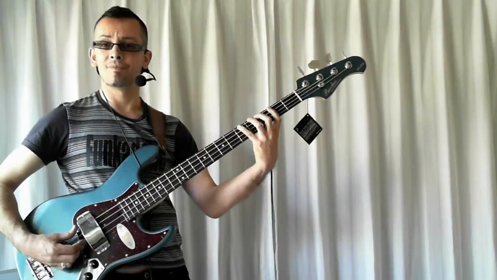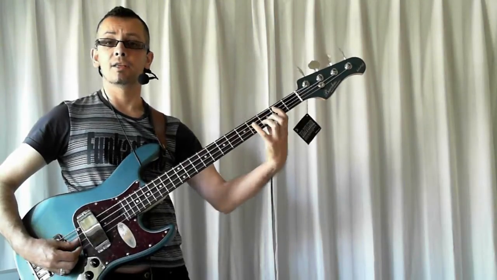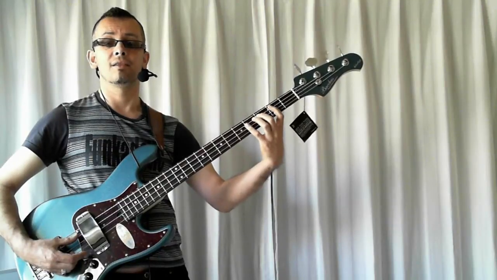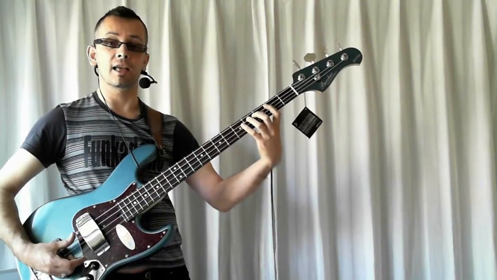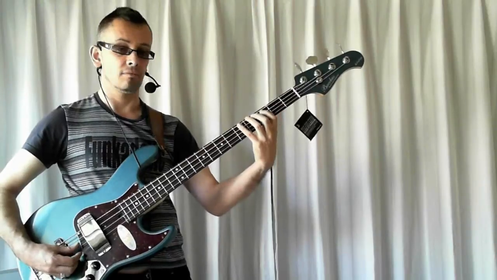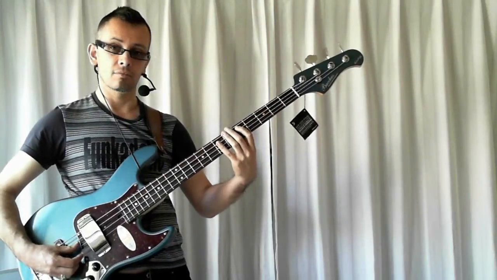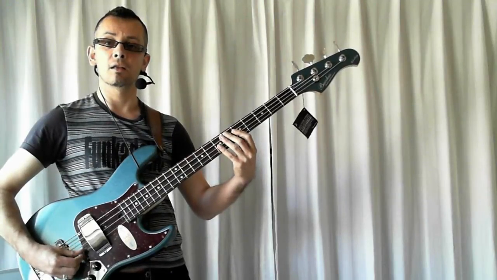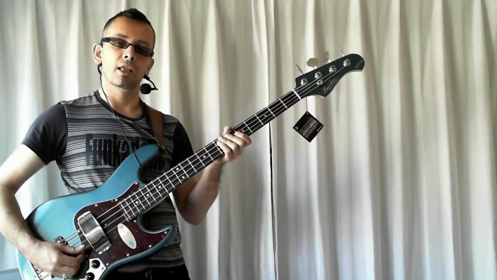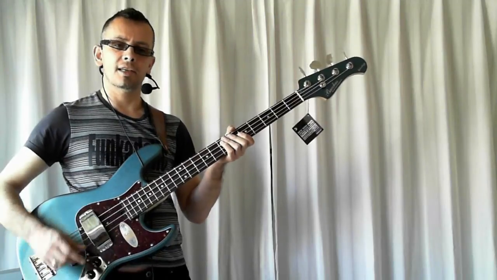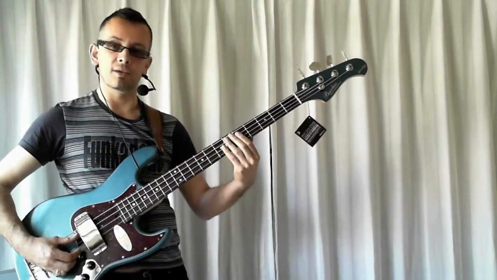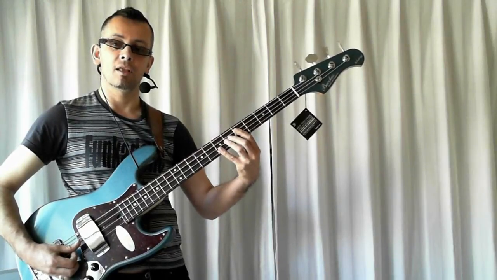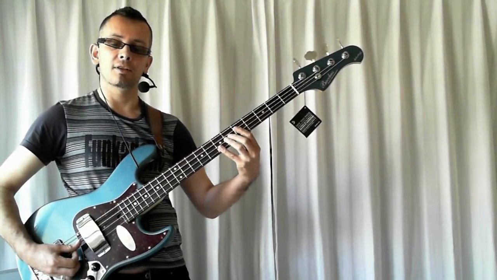But then we're going to go 5th fret, 2nd fret A string, 3rd fret A string, and then 4th fret A string. And then that brings us into the D. Yeah, let's keep this simple. On this D, we have 2 bars of D, and let's do this pattern.